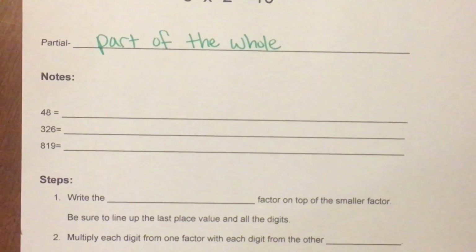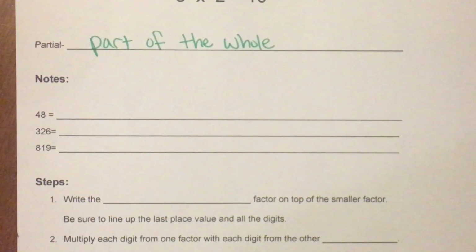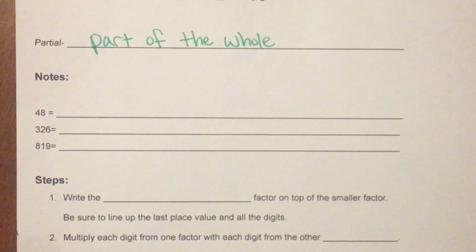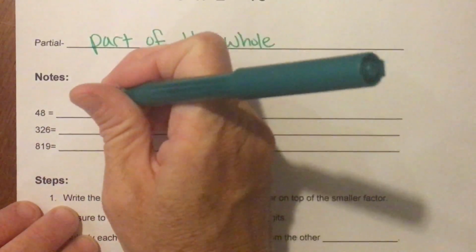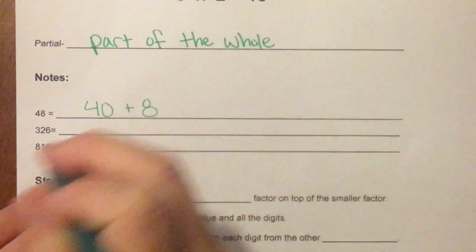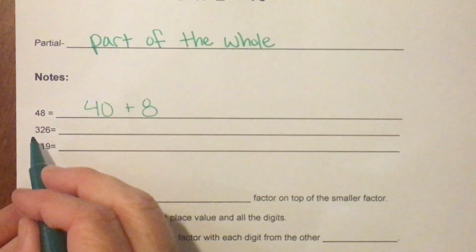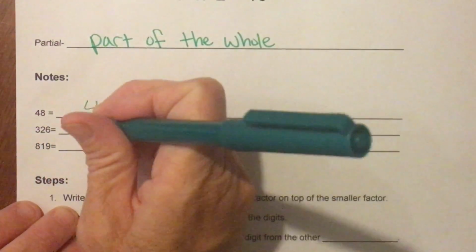Okay, our notes tonight are just that we're really going to need to remember how you did expanded form in 4th grade. So 48 would look like 40 plus 8. Okay, 326, this 3's value is 300.